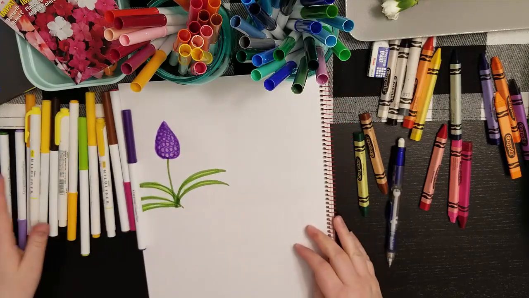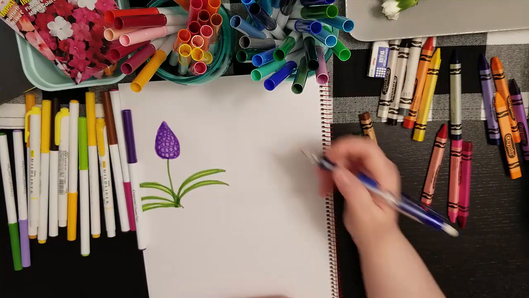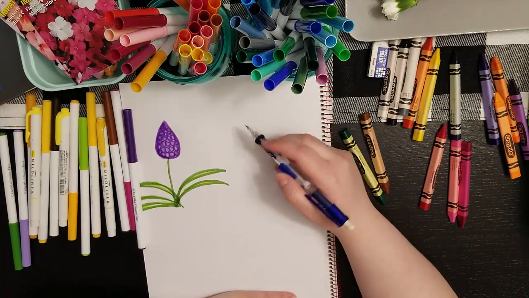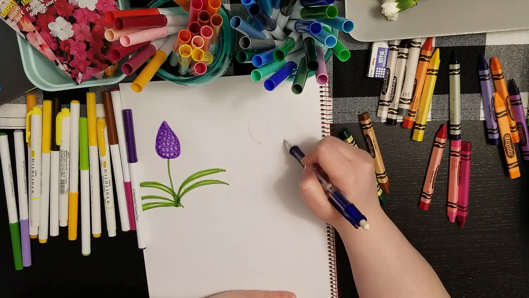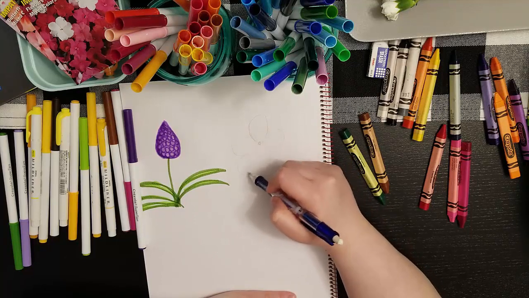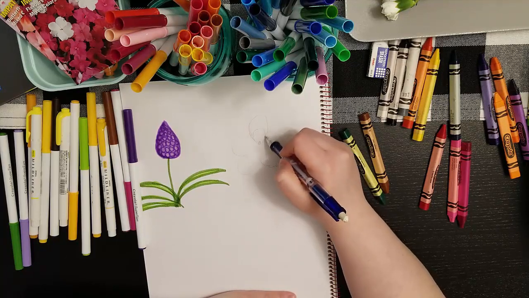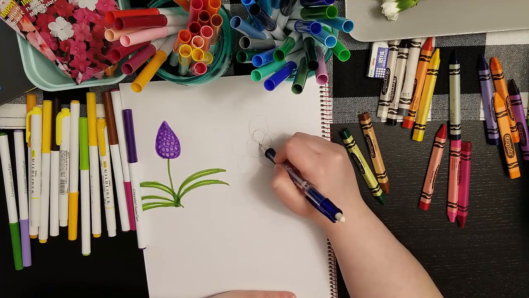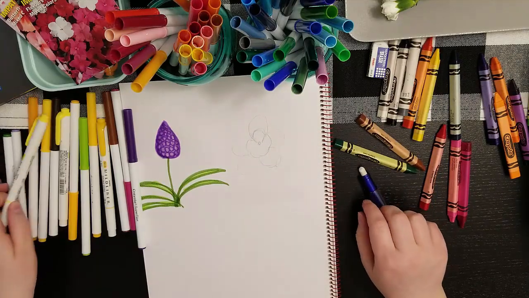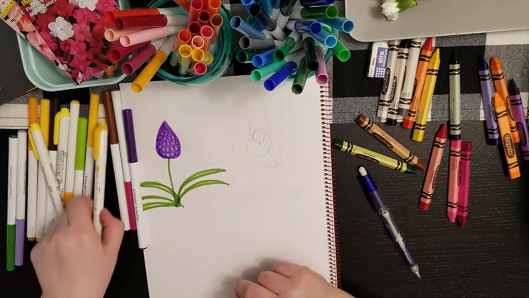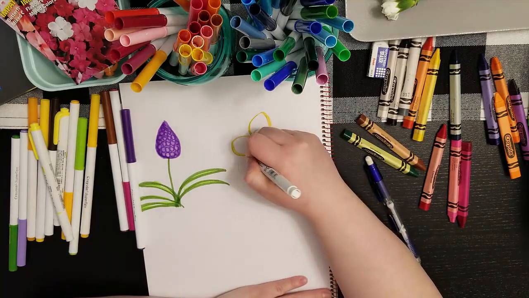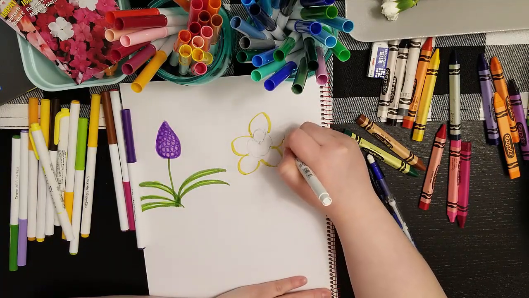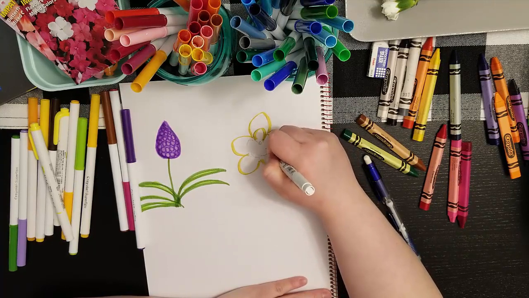Okay, the next one I'm going to do is the pretty white and yellow flower. So I will have, it is another 5-petal one, so here's my circle. 1, 2, 3, 4, 5, and in the center it was almost like it was a whole other flower. So we're going to have 5 more petals. And on the outside of it, I'm going to take, let's try this yellow. It was a lighter yellow because it was almost like white. And then the center of it was darker gold.